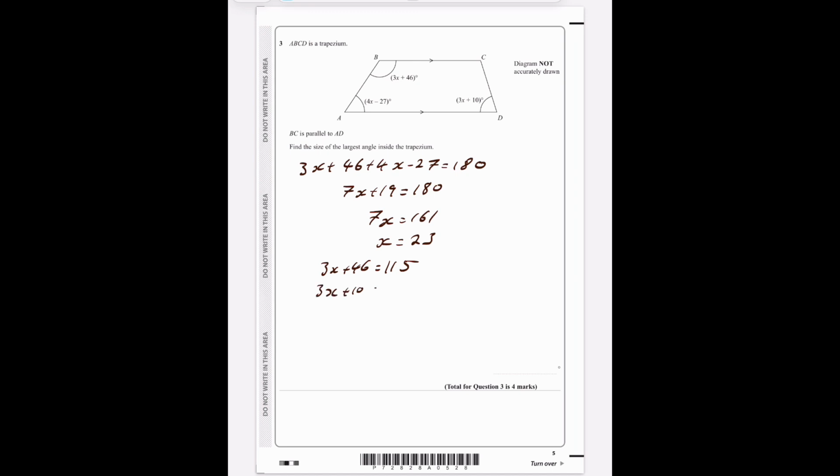The question wants us to state the largest angle. We actually don't know which is the largest angle until we've found them all. So I add the 3 remaining ones that we do know to get 259. Subtract that from 360 and we can work out that the 4th angle is 101 degrees. And so we have all 4 angles, the largest of which is 115. So I shall state that as my answer.